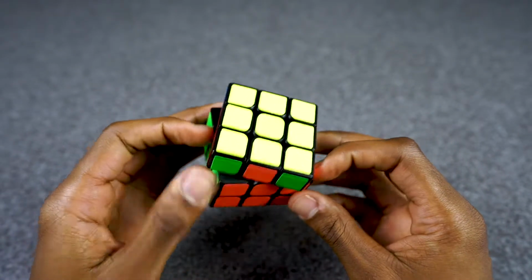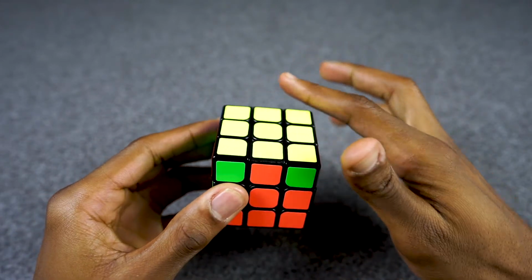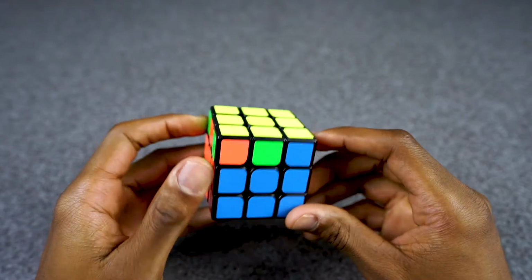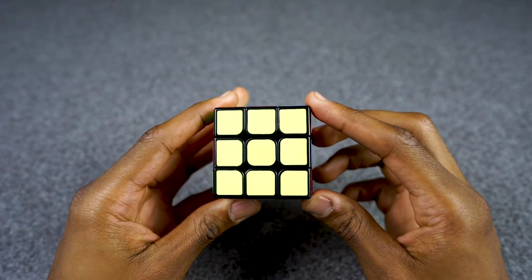And we are done with that third layer when it comes to just the yellows on top. And now in the next step, we're going to be working on finishing this out. But yeah, that's the orienting the last layer.